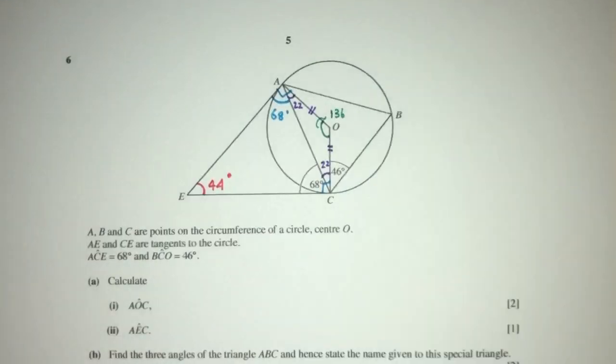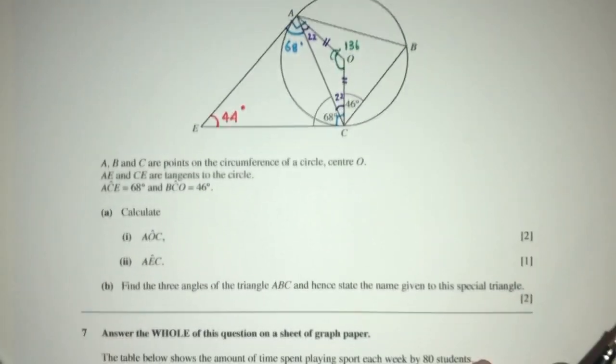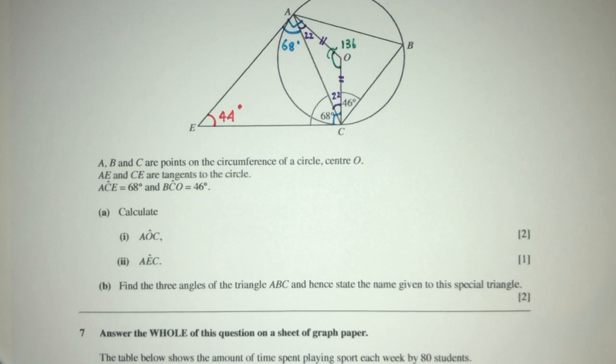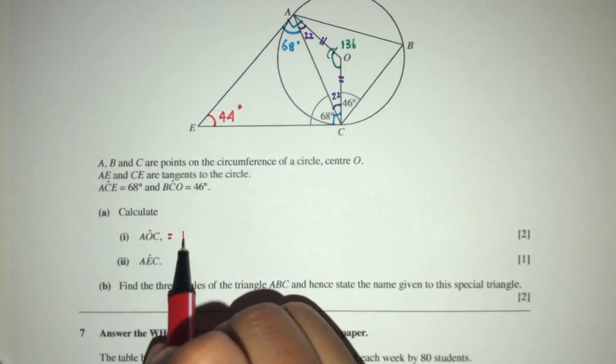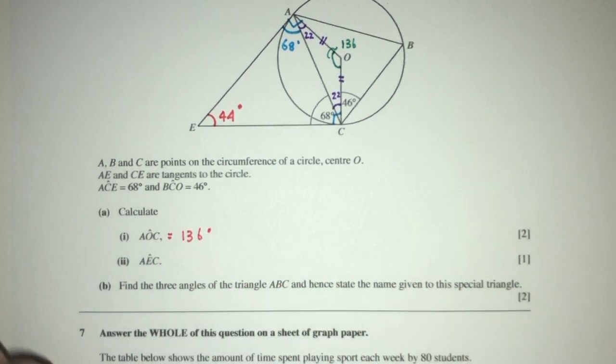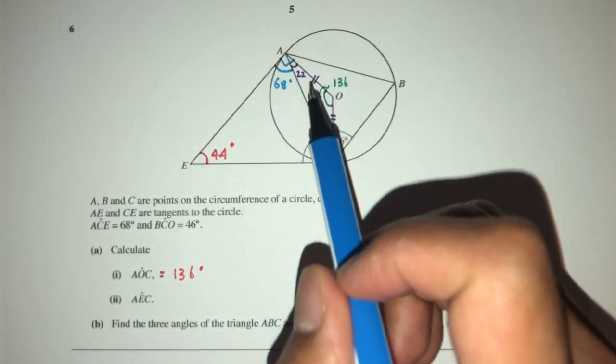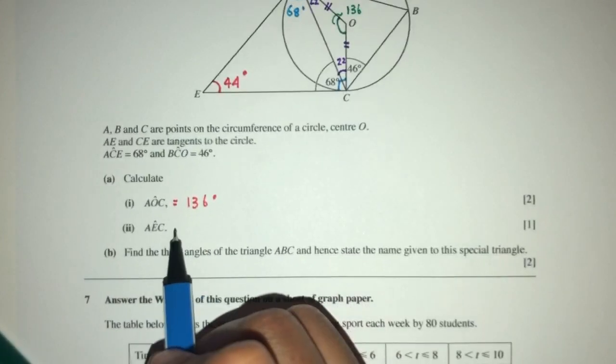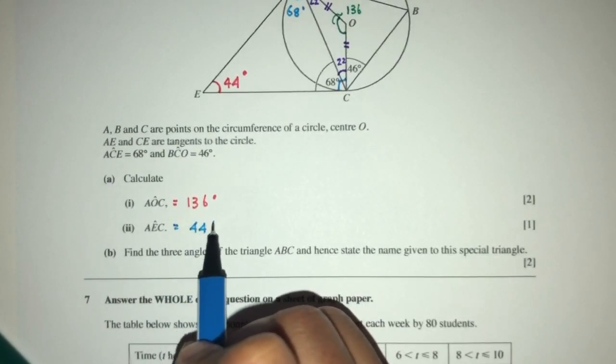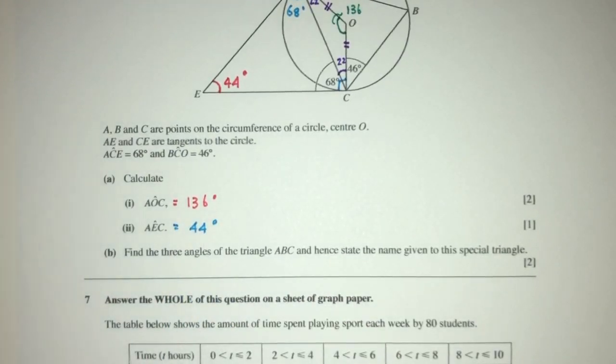Okay, anyways, let's move on to the question now. Part 1, we have to find the angle AOC. So AOC has been found to be 136, as we have seen above, and find the angle AEC. AEC is 44. That is part A of the question.